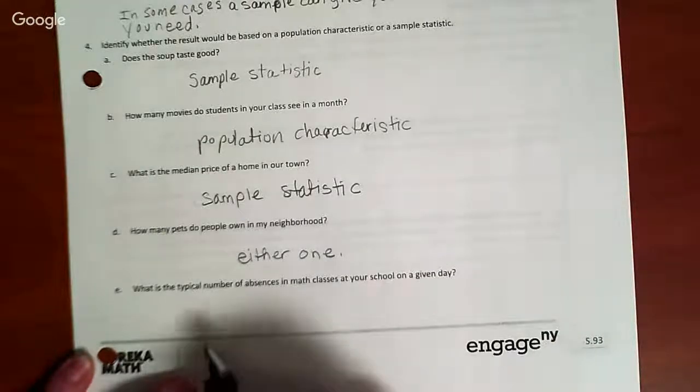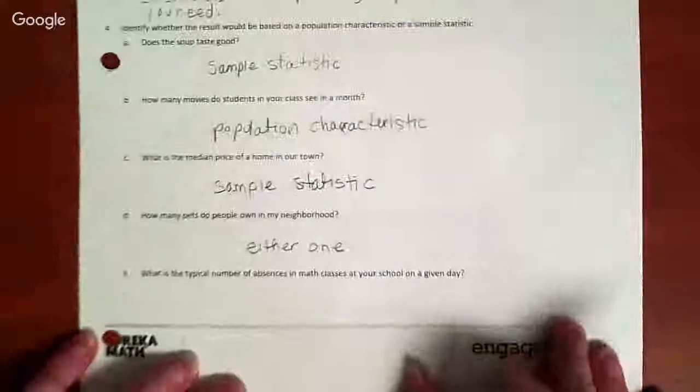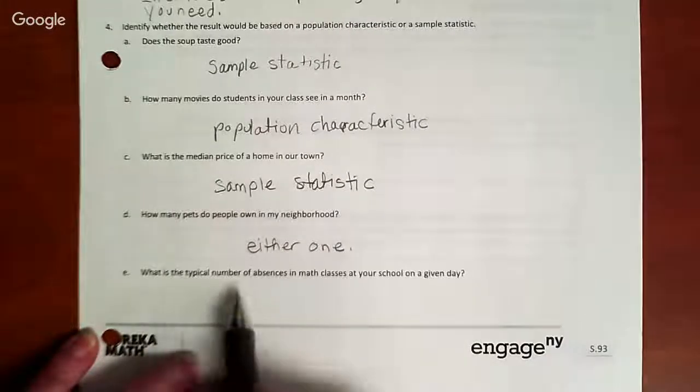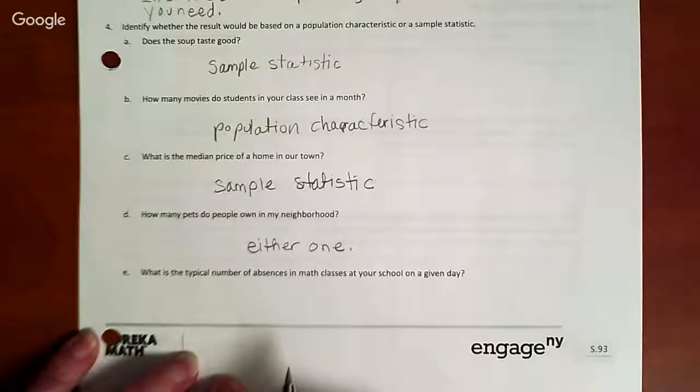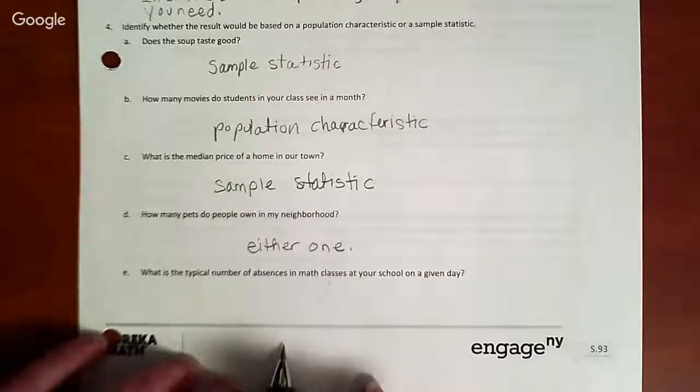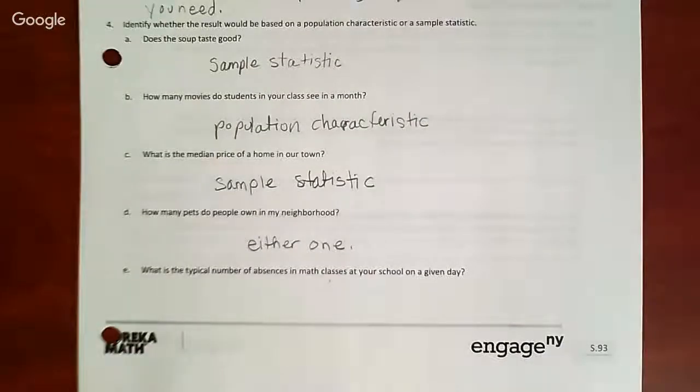What is the typical number of absences in math classes at your school on a given day? Because it's specifically just math classes, that's a population, that's your only population.